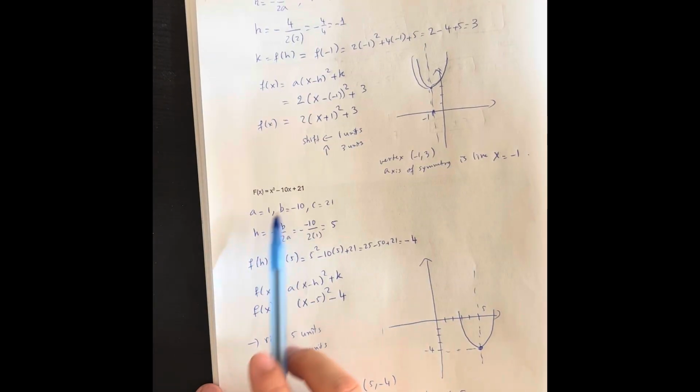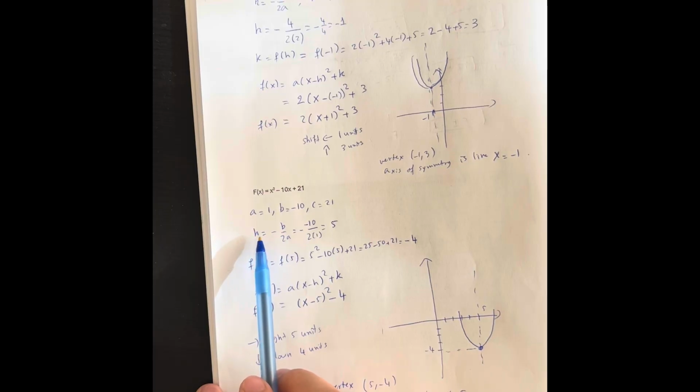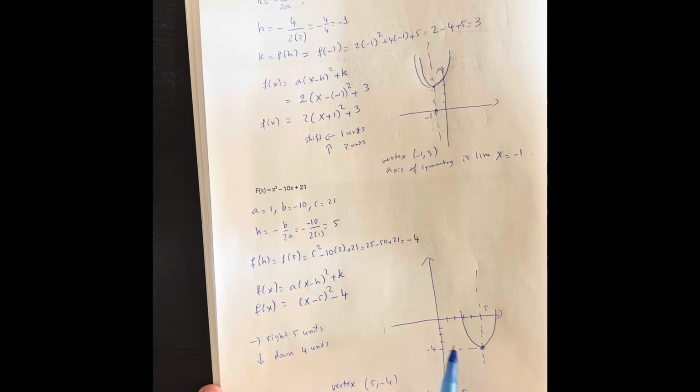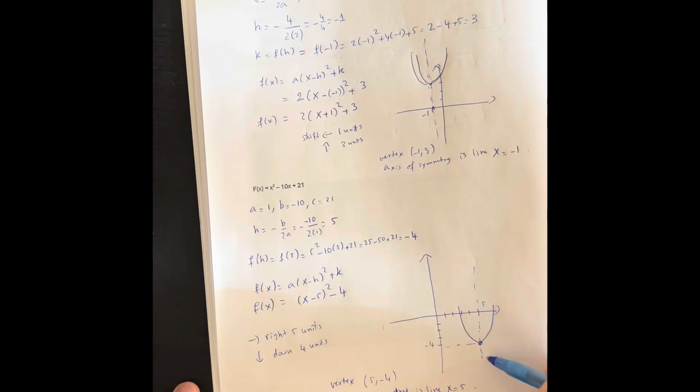In the earlier example, we found h to be 5 and f(h) is negative 4. So f(x) is (x − 5)² − 4. We shift to the right 5 units and shift down 4 units. So the vertex is (5, −4), and the axis of symmetry is the line x = 5.